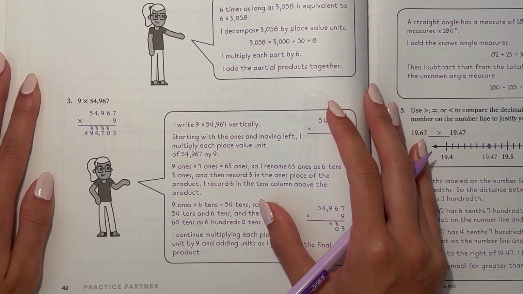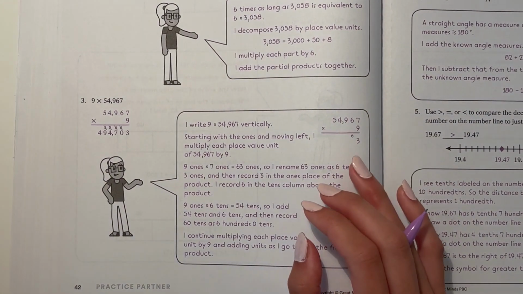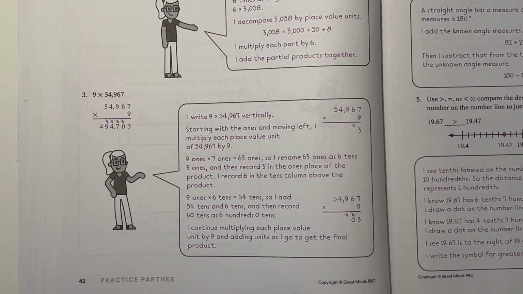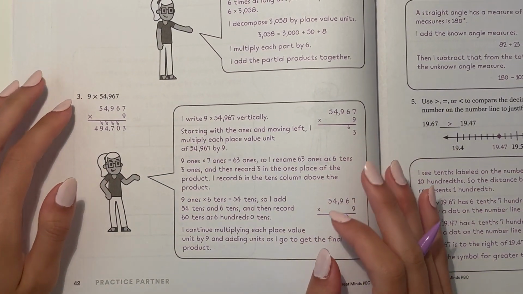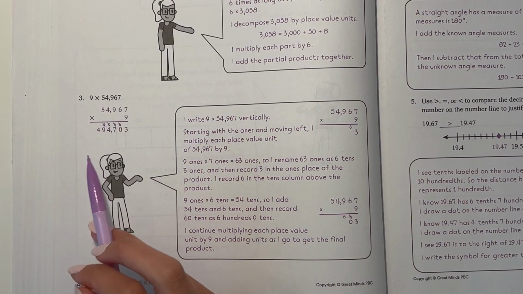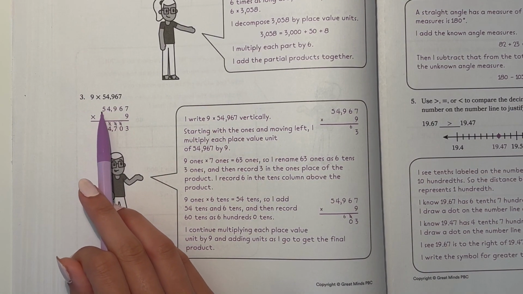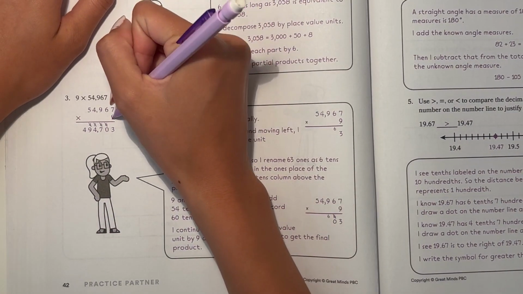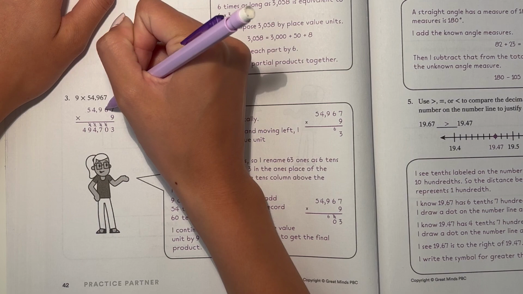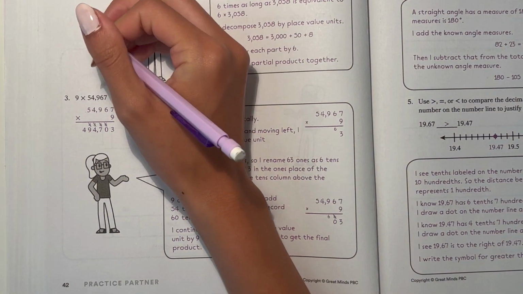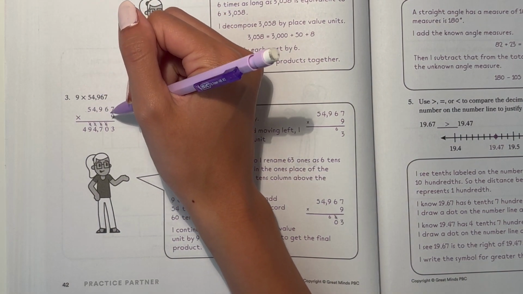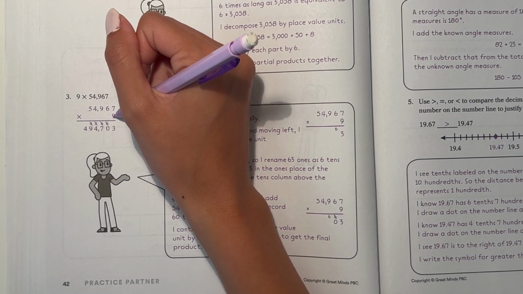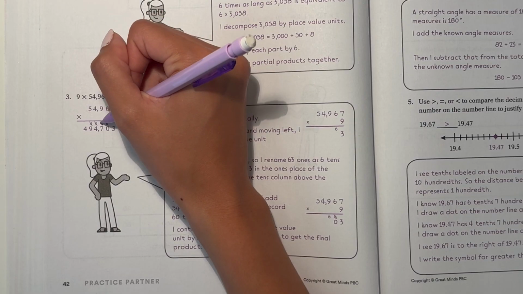Okay, and now number 3. 9 times 54,967. Okay, so 54,967 times 9. 7 times 9 is 63.